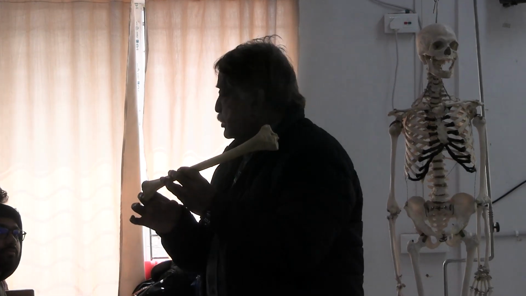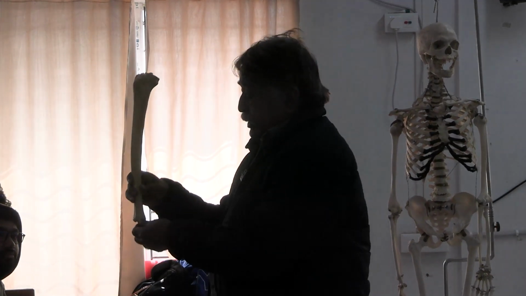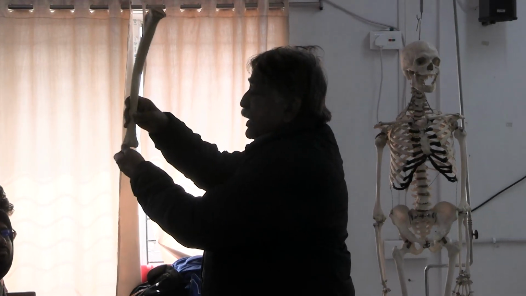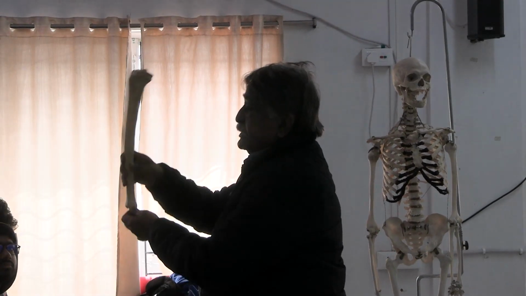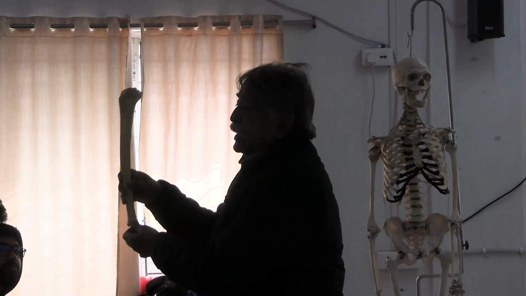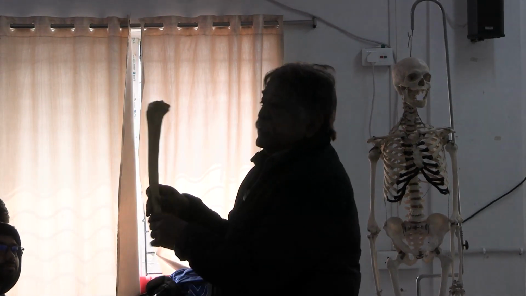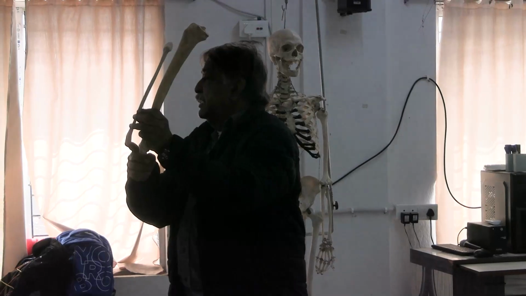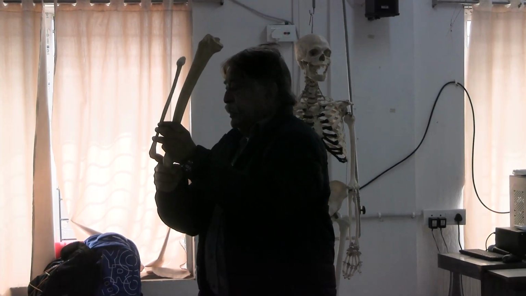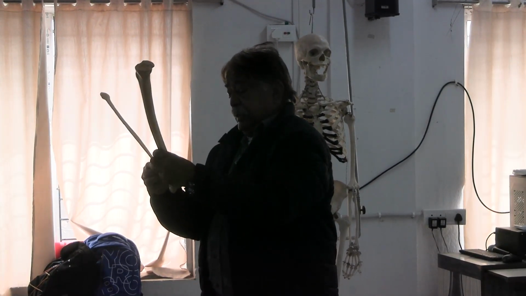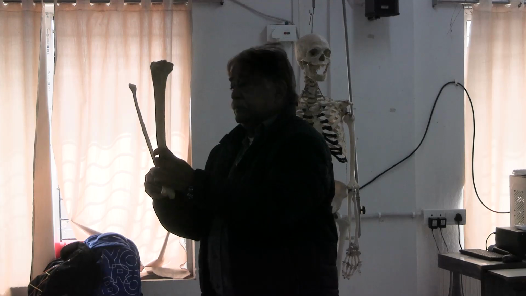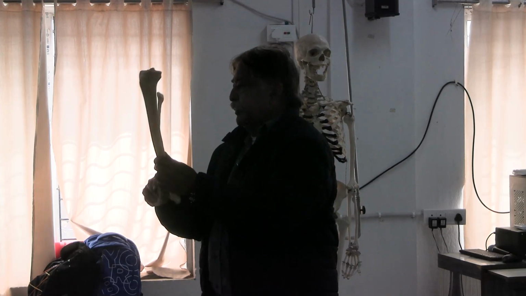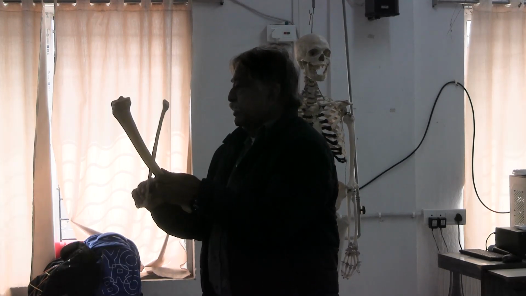Now, this is smooth. This is the main identification point of which side it is. The medial malleolus is large. The lateral malleolus is contributed by the lower end of the fibula, and this articulates here. It's not a pair of this bone.